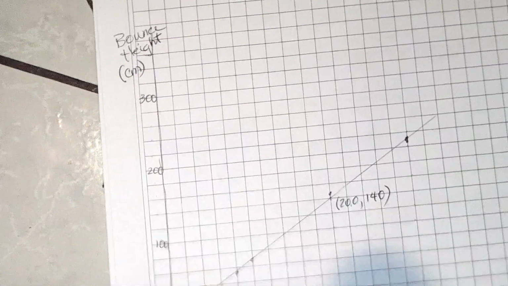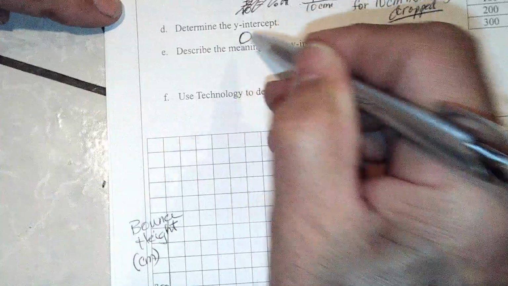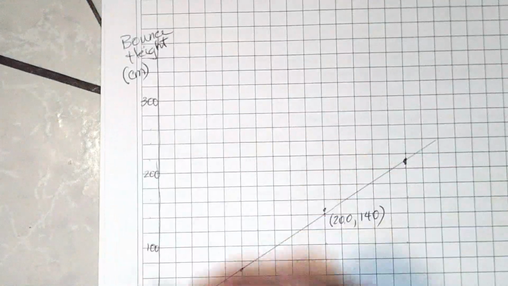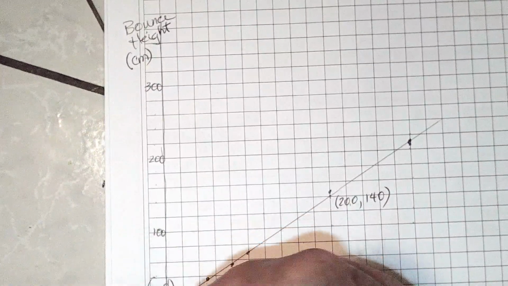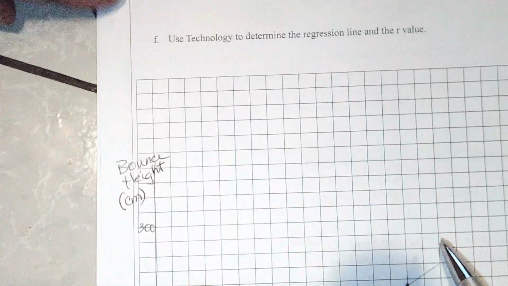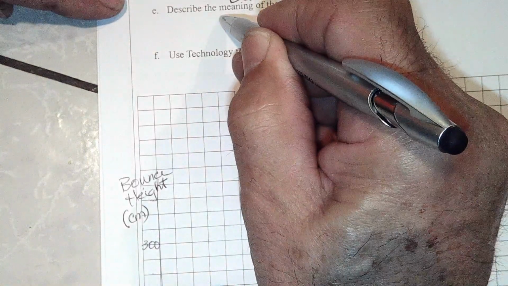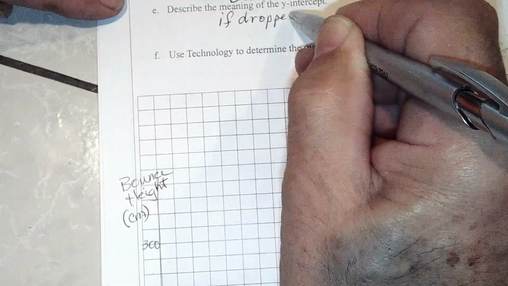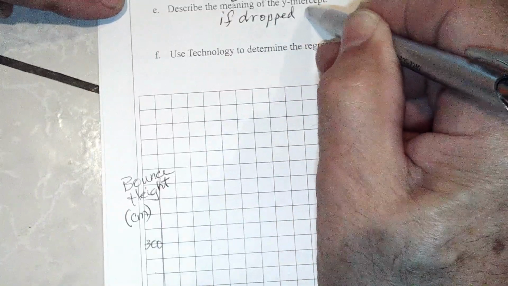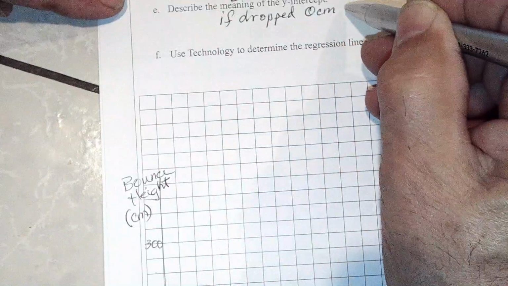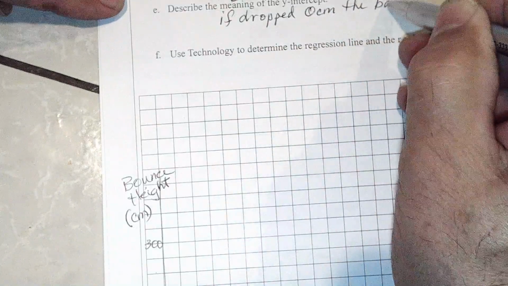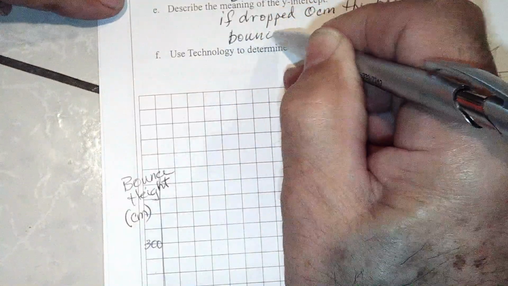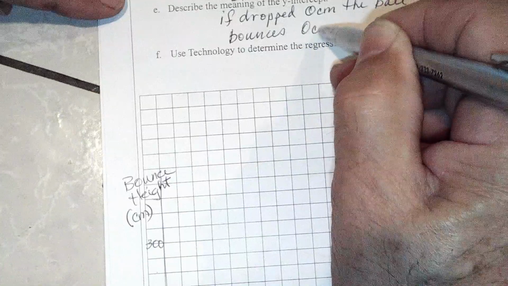Y-intercept, 0, 0. And that's 0 centimeters, because the y-intercept is on this axis, and that's measuring centimeters. It means if dropped 0 centimeters, the ball bounces 0 centimeters.